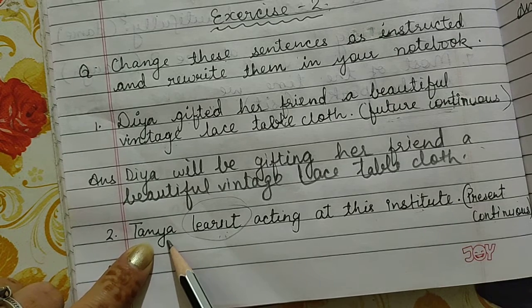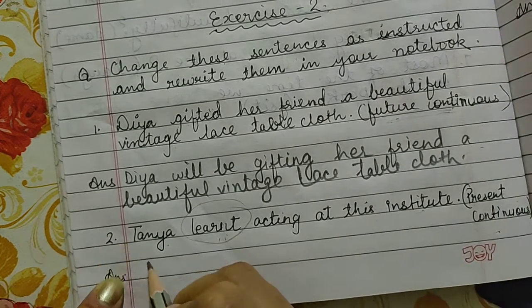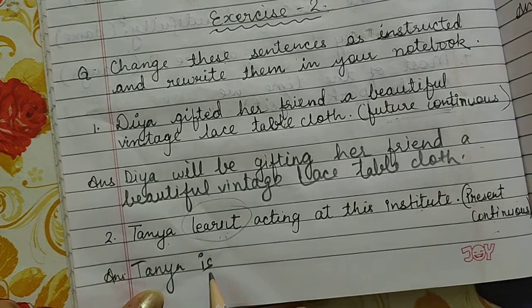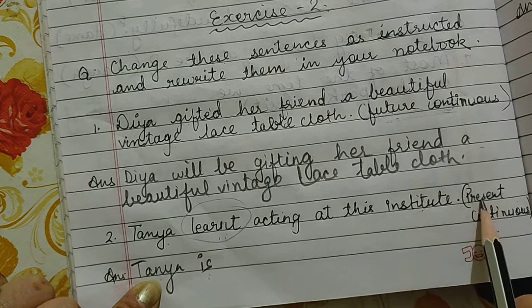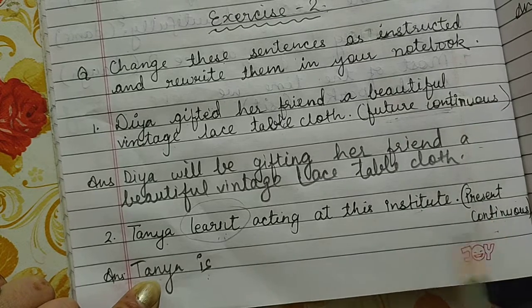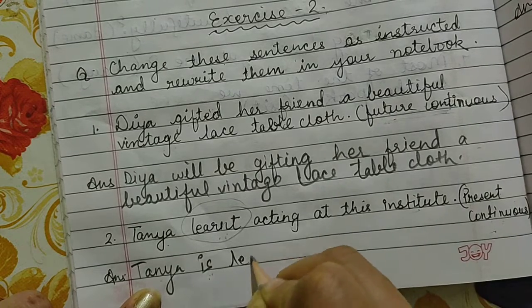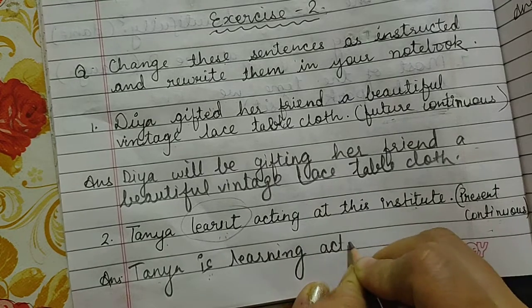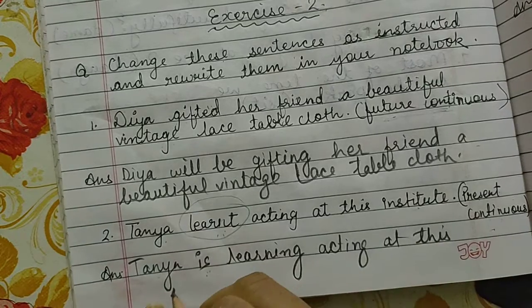But the verb here given is Tanya, that is a singular subject. So which helping verb will we use according to the present continuous? We will use is. So it will become Tanya is. We have used is because the subject is singular, and also we have to change it to present continuous. So for making present we have added is, and for continuous we will write learning. Tanya is learning. Rest of the sentence will remain the same at this institute.